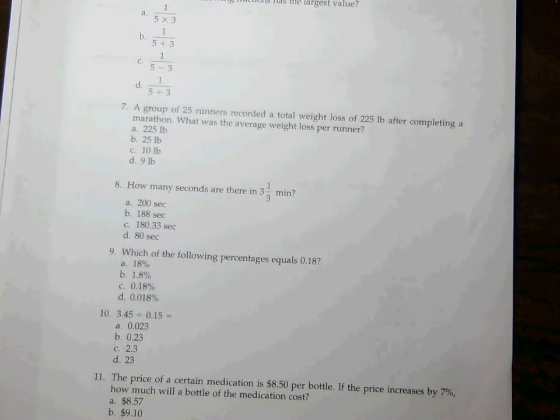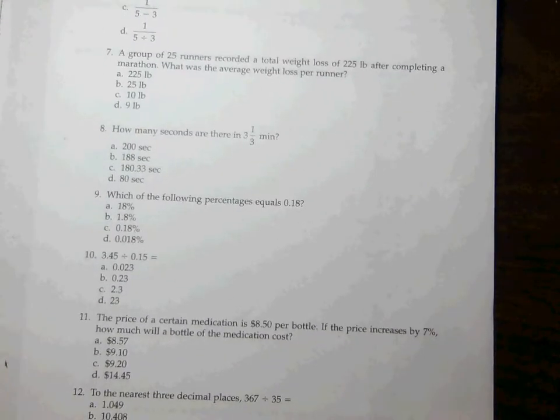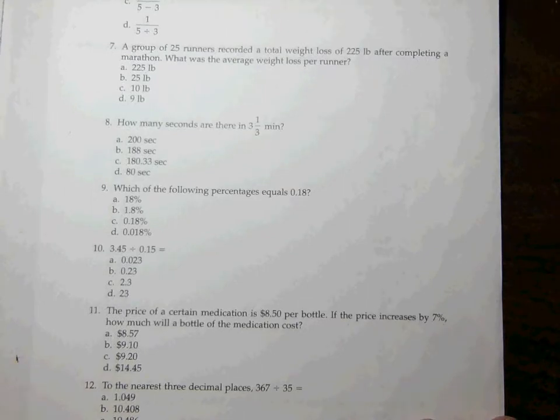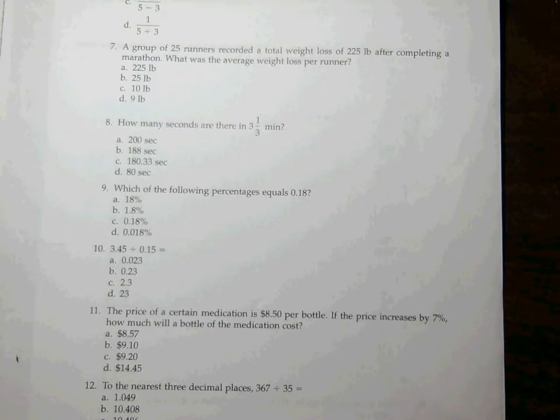Number 7, a group of 25 runners recorded a total weight loss of 225 pounds after completing a marathon. What is the average weight loss per runner? 8, how many seconds are there in 3 1/3 minutes? 9, which of the following percentages equals 0.18? 10, 3.45 divided by 0.15. 11, the price of a certain medication is $8.50 per bottle.